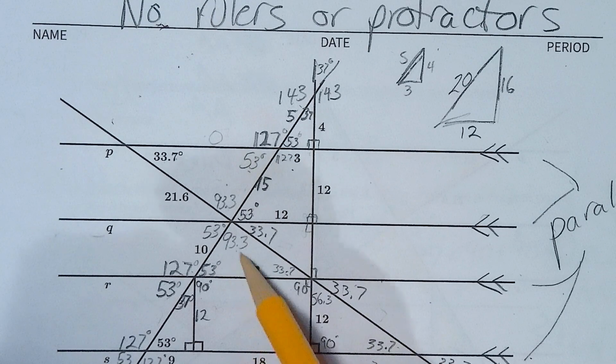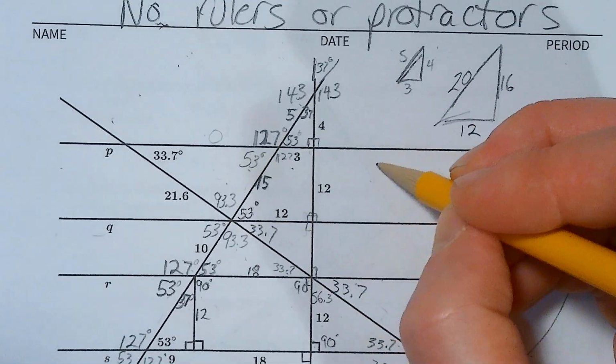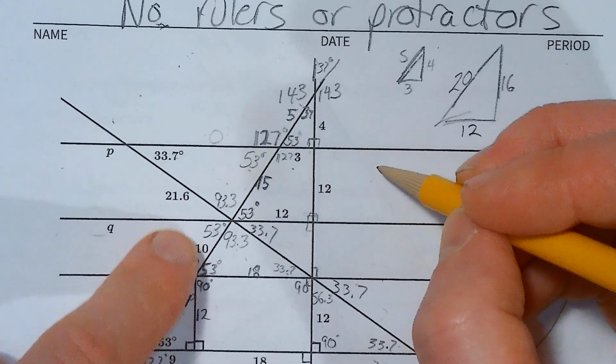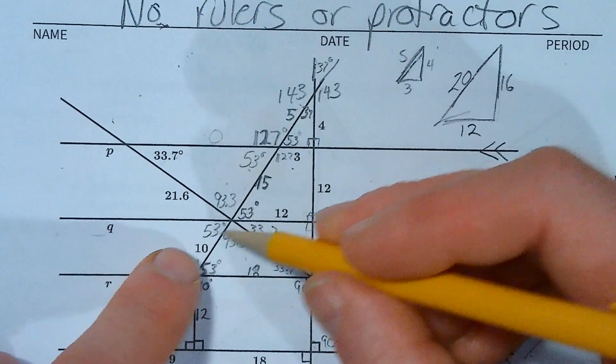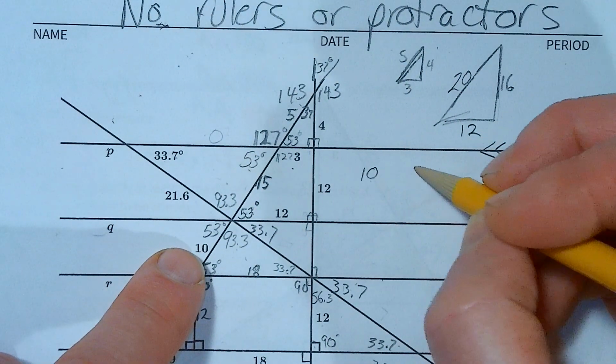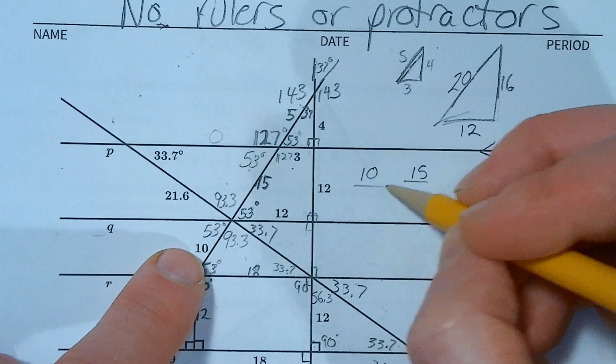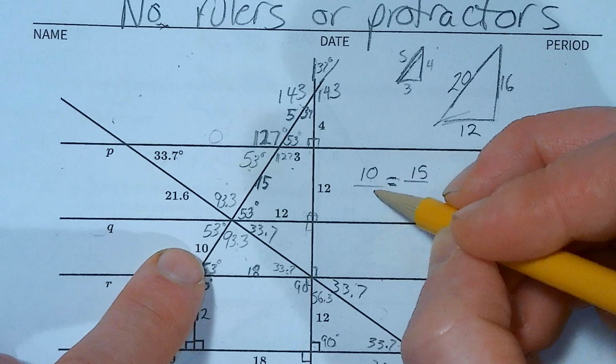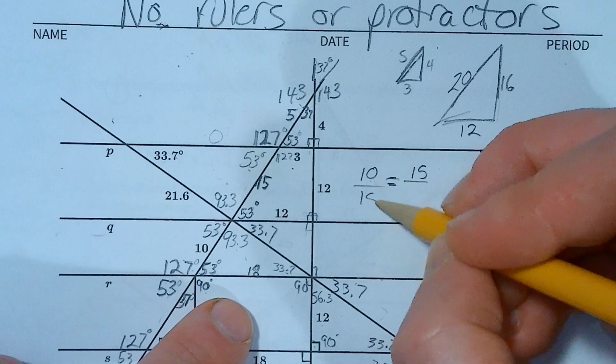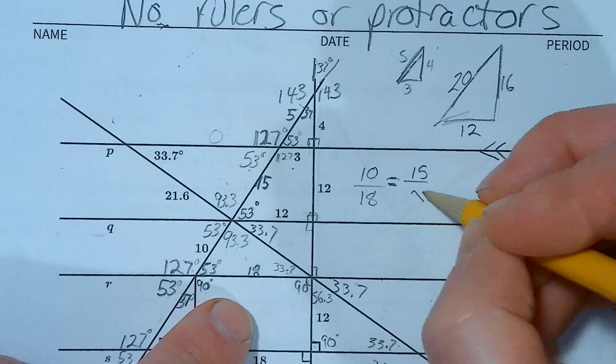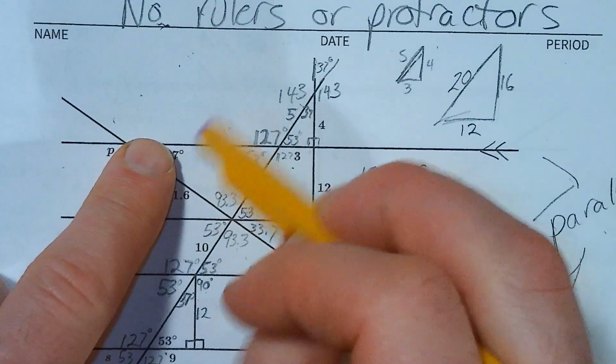How do I want to set this one up? Let's say okay, I'm going to start with this one. 10 becomes 15, and it'll maintain the ratio of 18 growing up to be x. We don't know. This is x here.